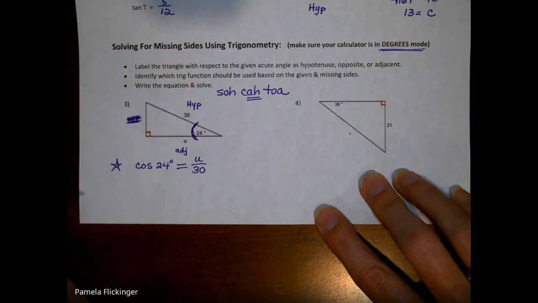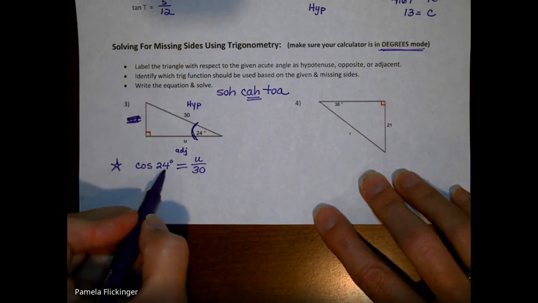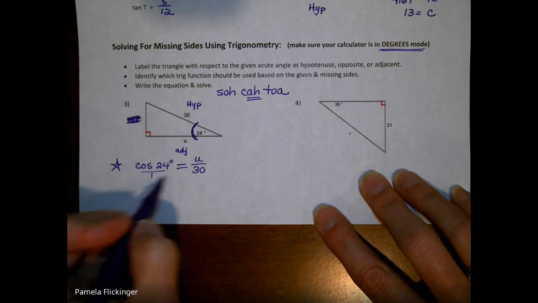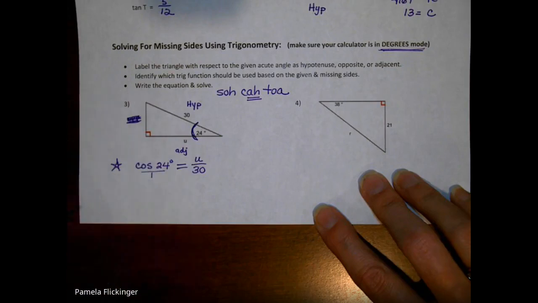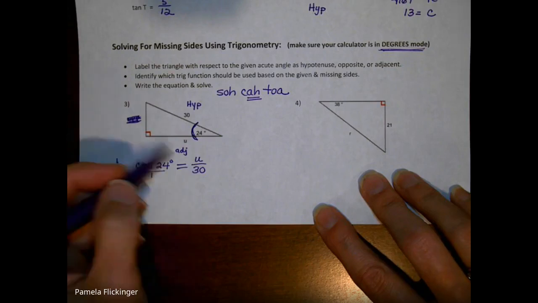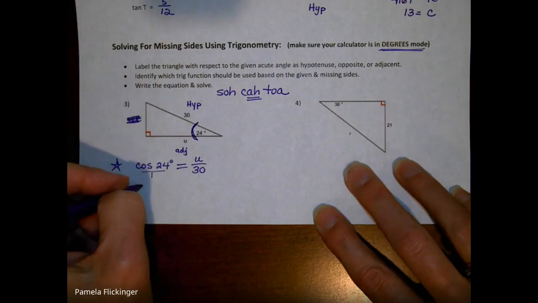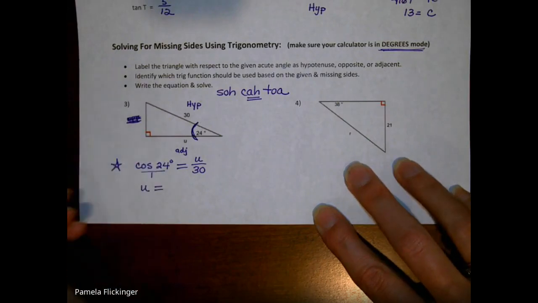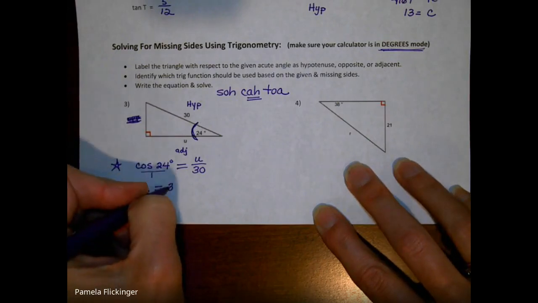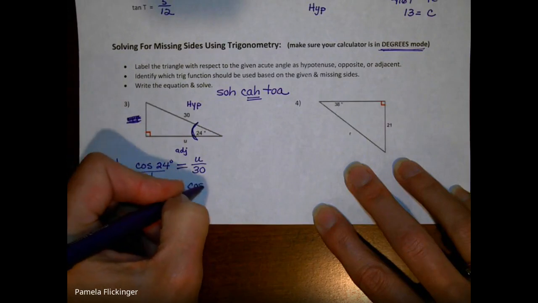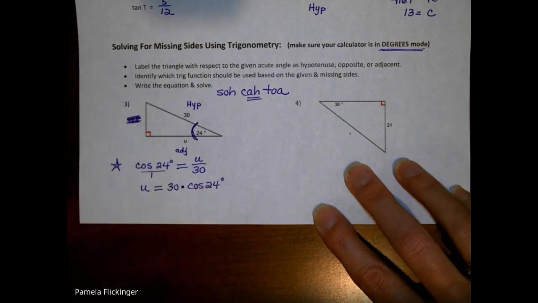All right, now, before we go to our calculator, just imagine that this side is over a 1 and we've got a proportion. I'm going to cross multiply. So I've got U times 1, which will be U, equals, and then what I'm going to do is the 30 times the cosine of 24 degrees.